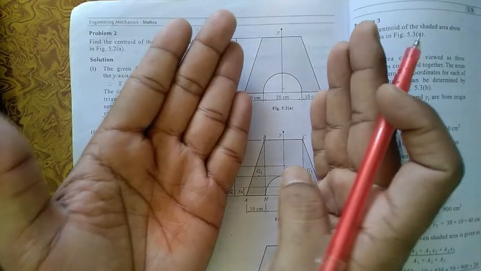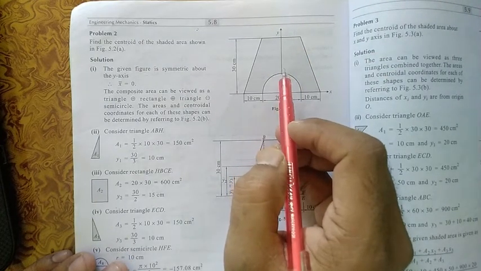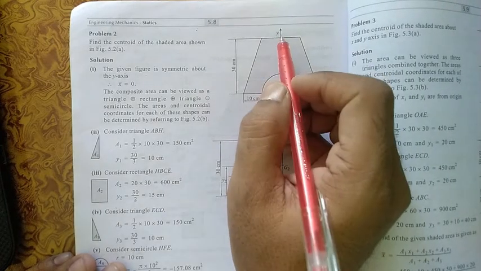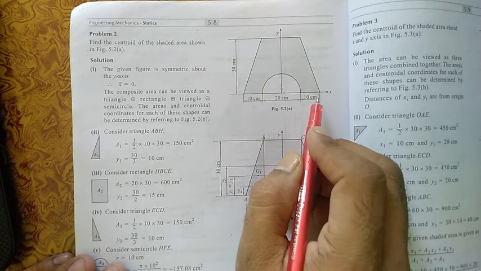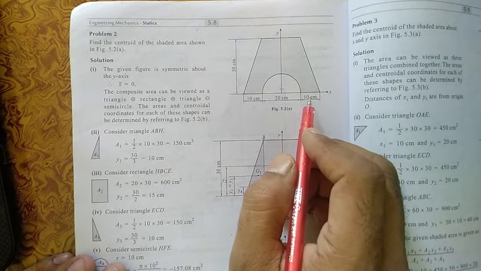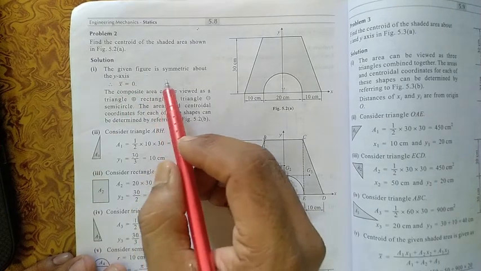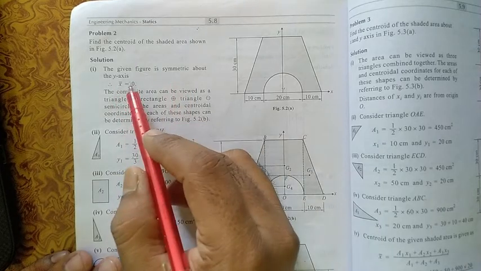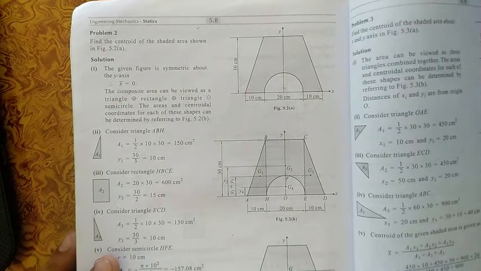Now in this case, what advantage do we take? If the object is symmetrical about the y-axis, it means automatically the value for x bar is 0. It is not necessary to do calculations for the same. So half the task is over here. Just mention the given figure is symmetric about the y-axis, therefore x bar equals 0. Now we'll divide this composite area into small regular parts.